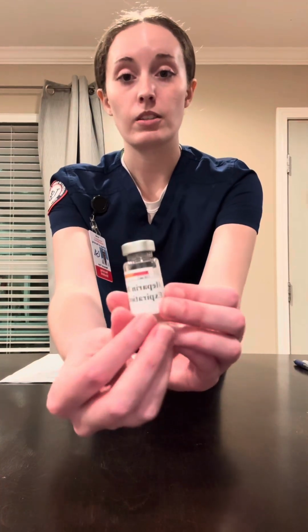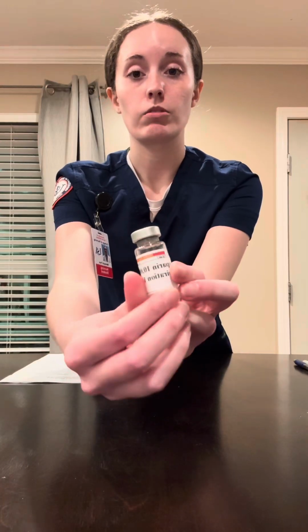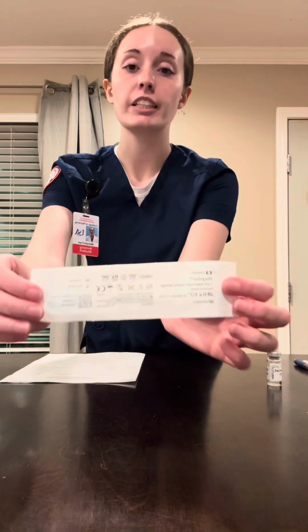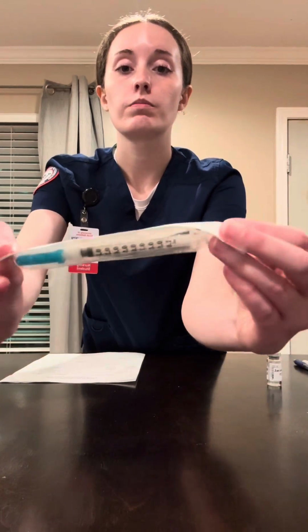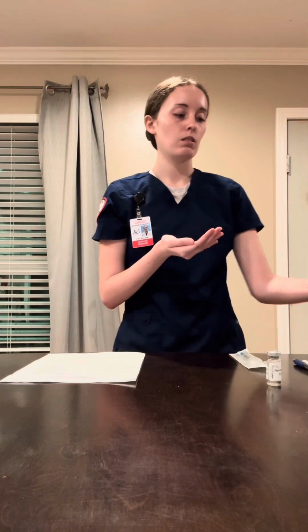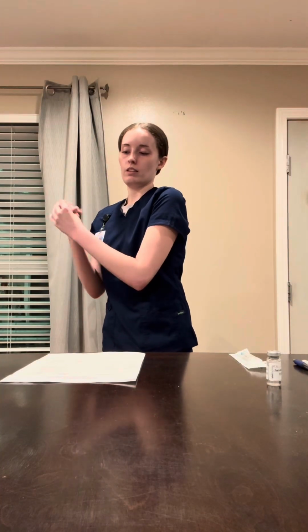So this is the vial of heparin. It's labeled correctly. Okay, and for a subcutaneous shot, I would be using a 1 milliliter tuberculin safety syringe. It is a 28 gauge and 1/2 inch. So here's the needle. Okay, so I'm just going to apply hand sanitizer again, just in case.